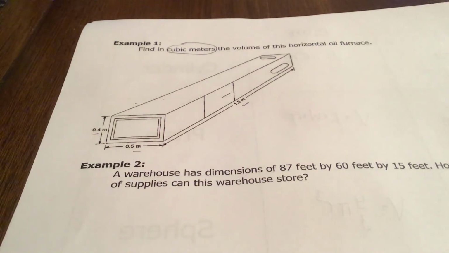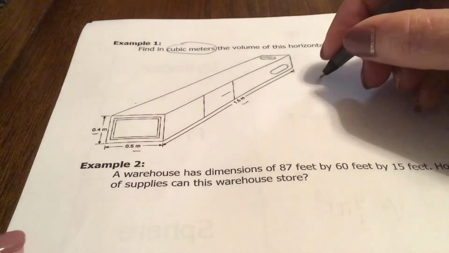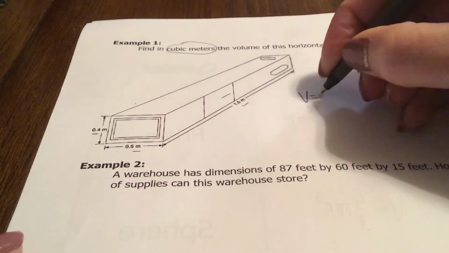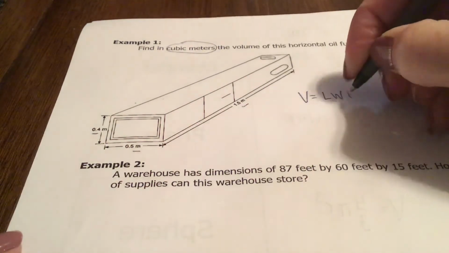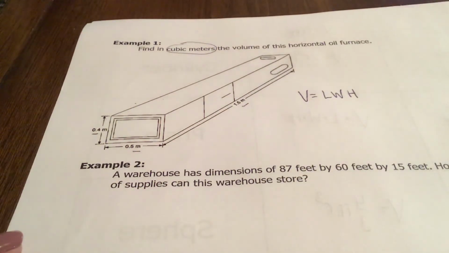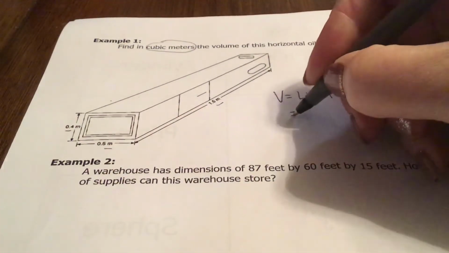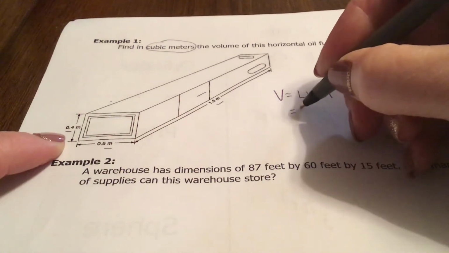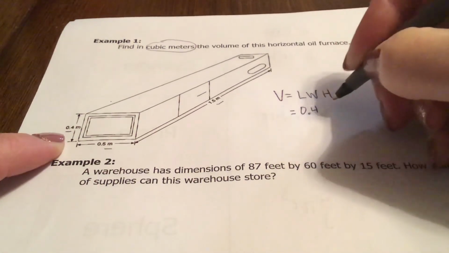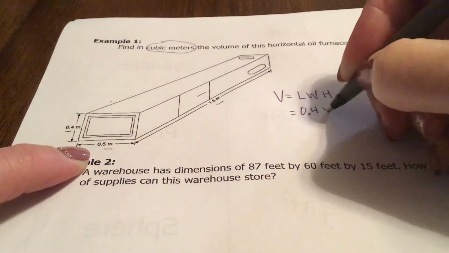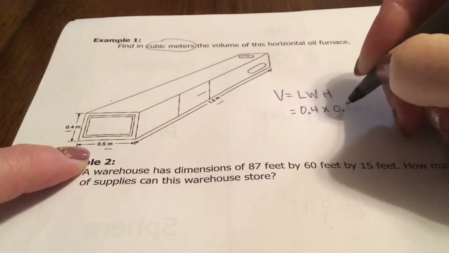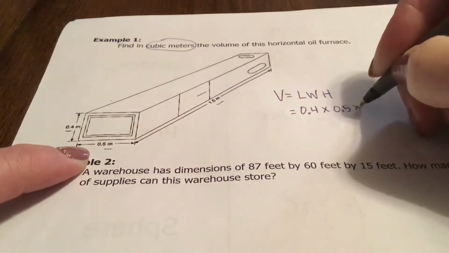This horizontal oil furnace is actually a very long, skinny prism. So our formula for a prism was length times width times height. With our given information, that is 0.4 times 0.5 times the length of it.